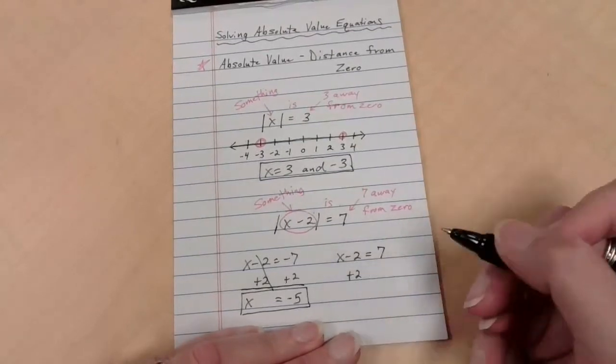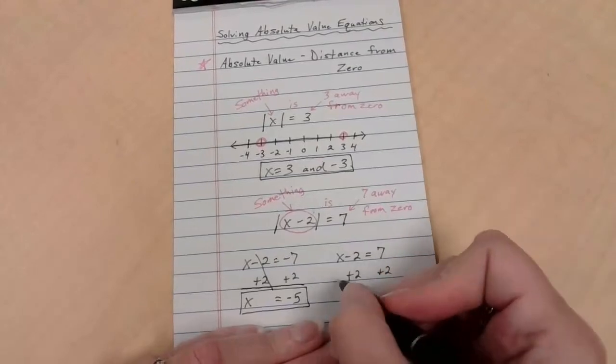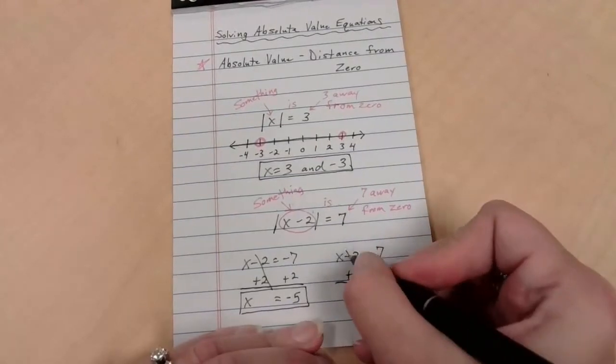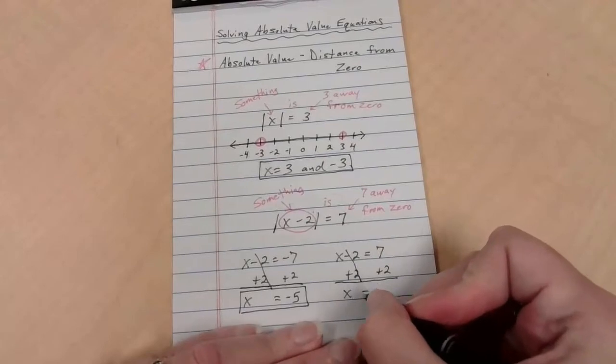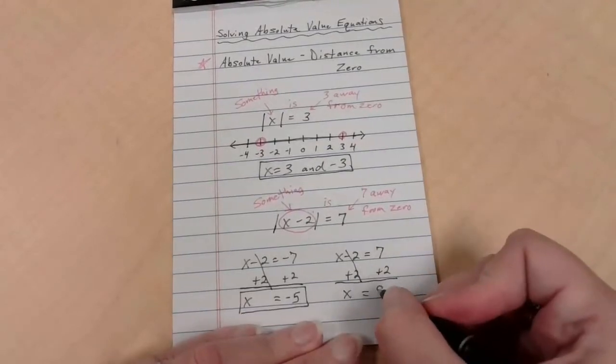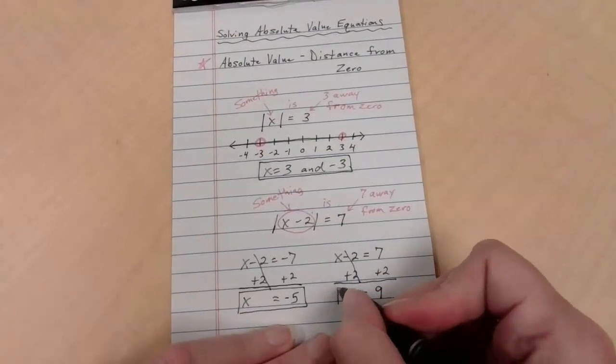We are undoing the subtraction with the addition, but we want to do the same thing on both sides of the equal sign. Again, those will undo each other. There's my x equals, what is 7 plus 2? 9.